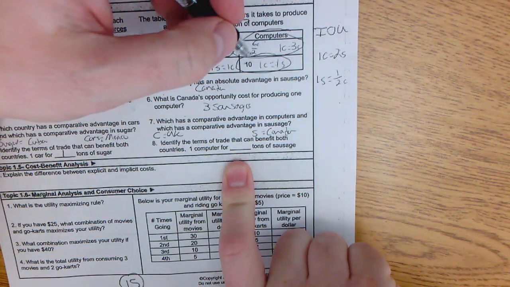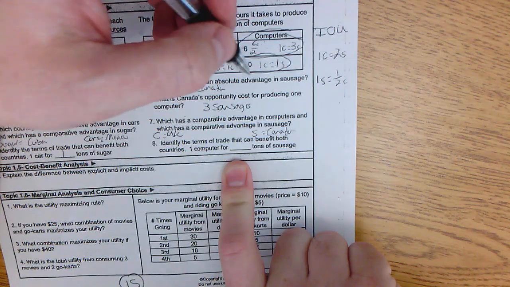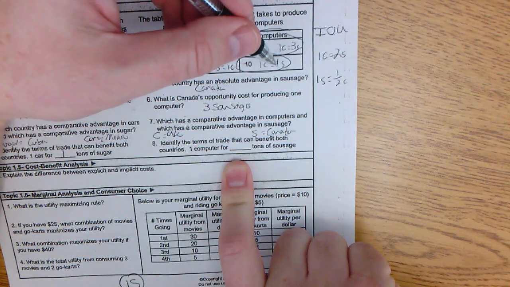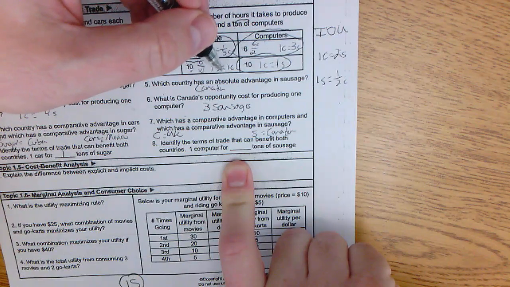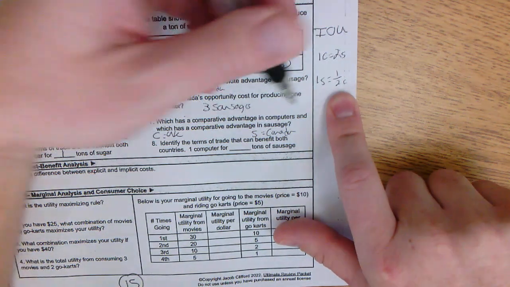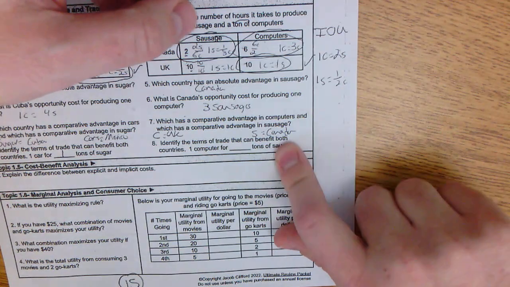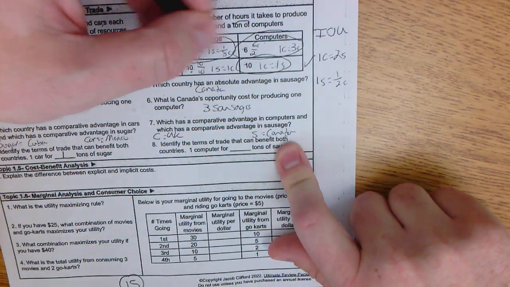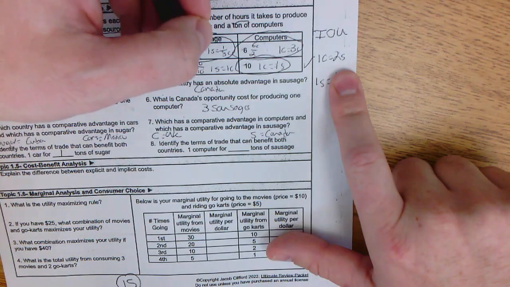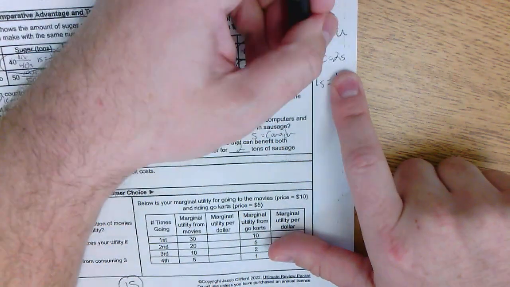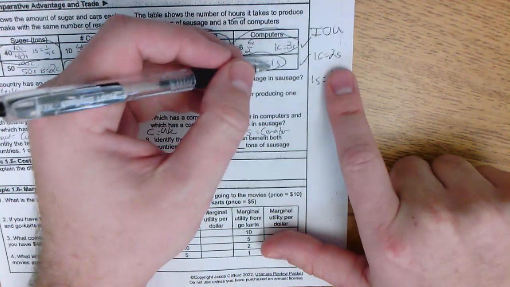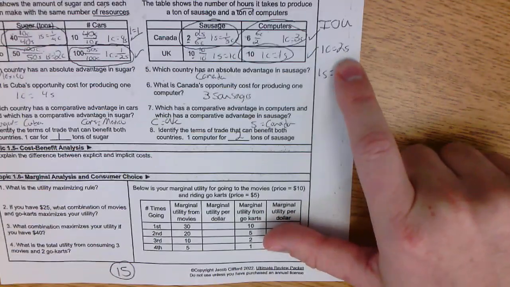So let's test this out. Right now, the UK is making the computers because they can do it for cheaper. If they were to produce a sausage, they'd have to give up a whole computer. Or they can trade and just give up 1/2 of a computer. So that deal looks good for them. Right now, Canada's making the sausage. If they wanted to make a computer, they'd have to give up 3 sausages. Or they can trade and just give up 2. So that deal would work for them as well. So a good term of trade would be 1 computer for 2 sausages. So anything greater than 1, less than 3, should work.